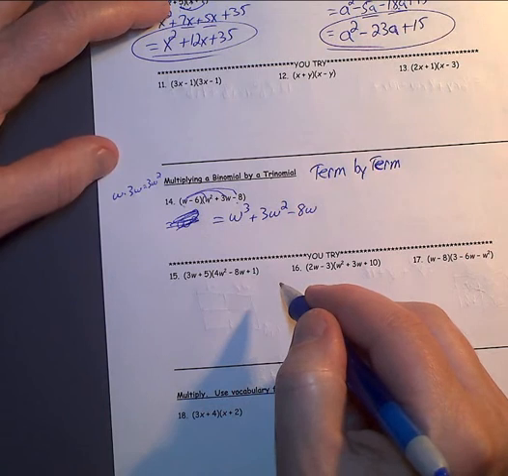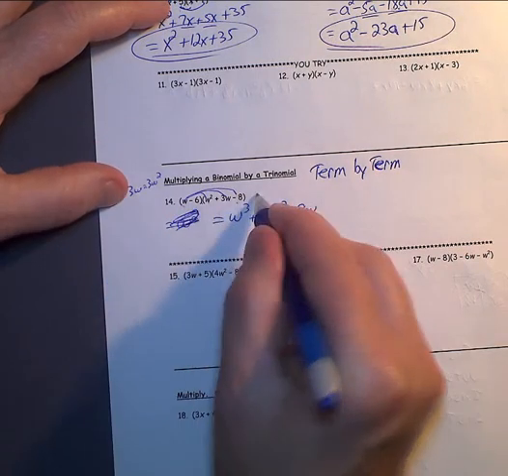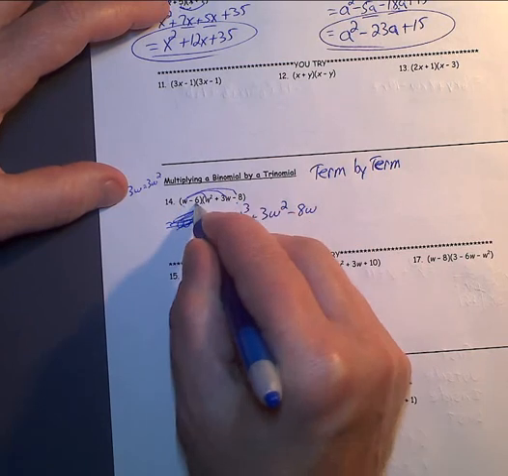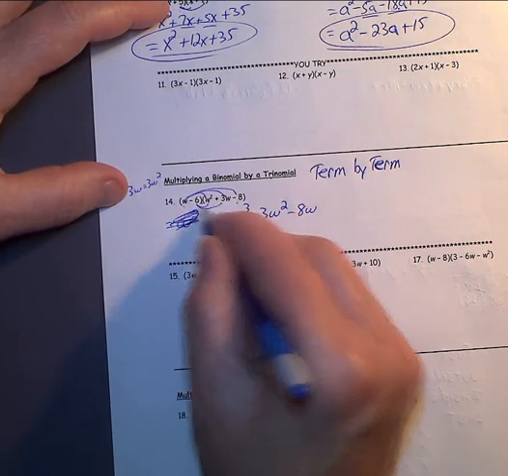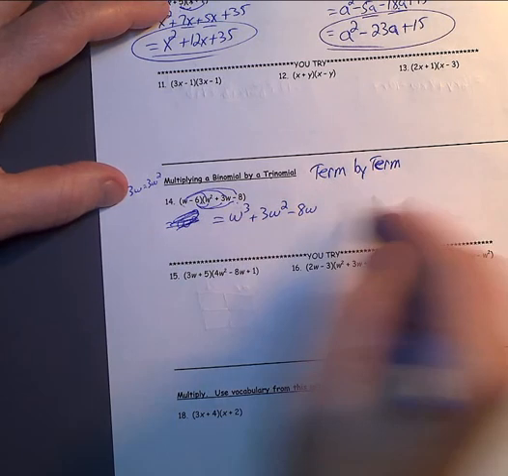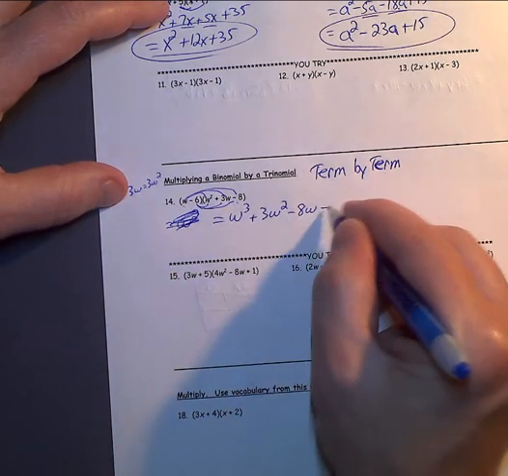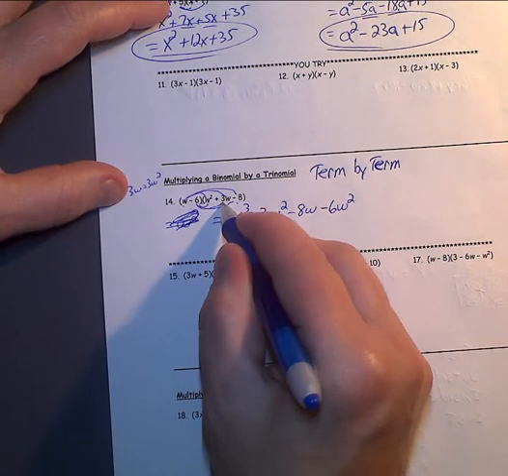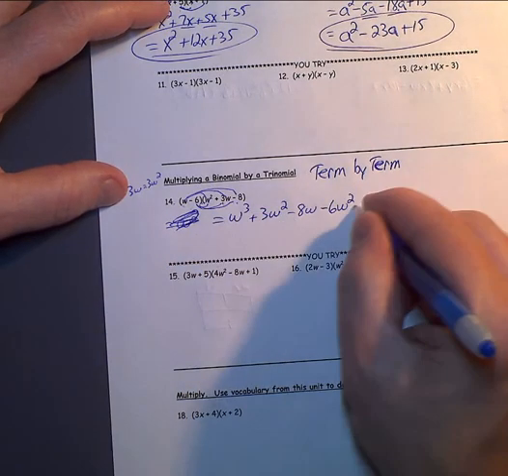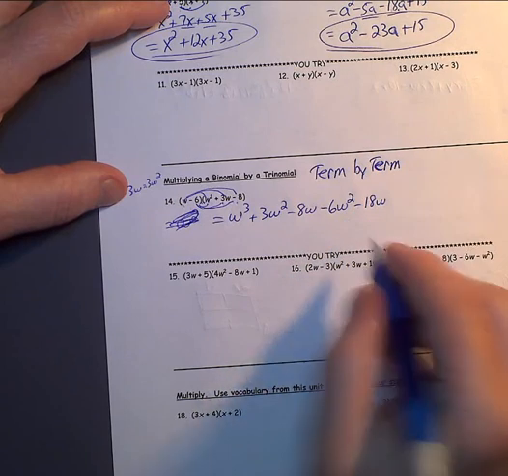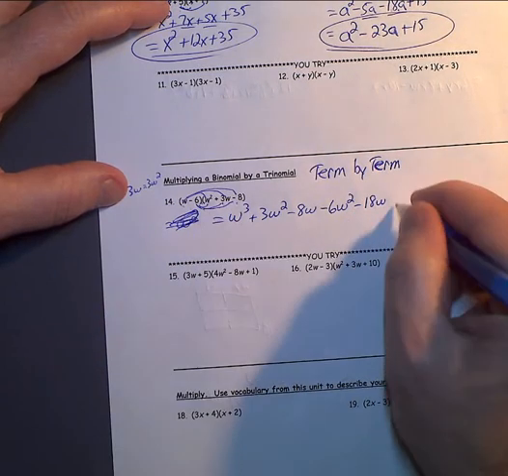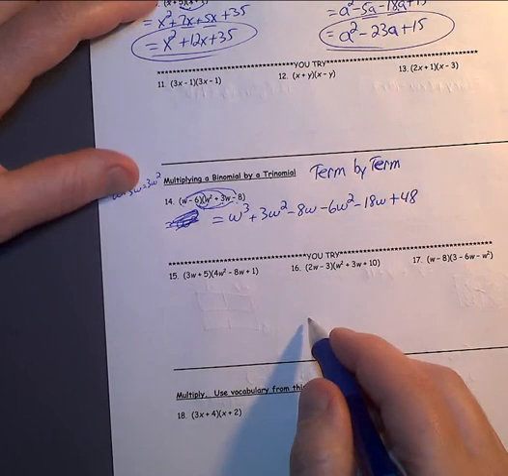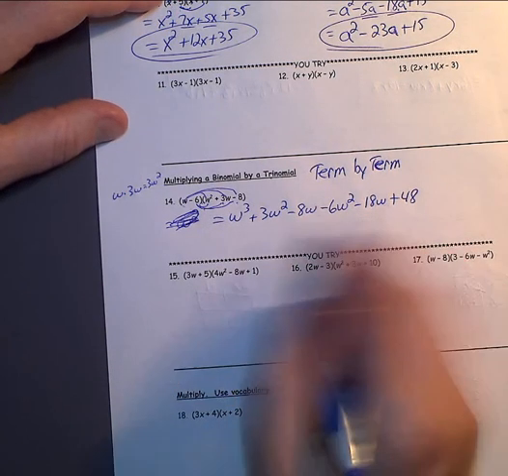Alright? Now I did the w, the first term of the binomial, with each term of the trinomial, and I have to take the second term and multiply it by each term, term by term. So I get negative 6 times w squared, negative 6w squared. Negative 6 times 3w is a negative 18w. Negative 6 times negative 8 is a positive 48. Okay?